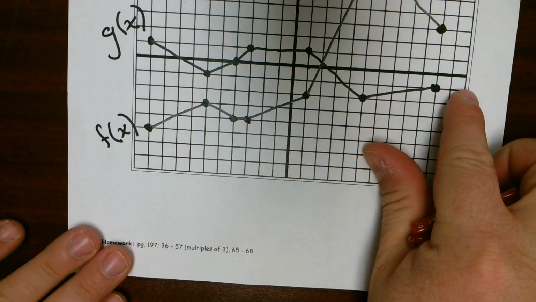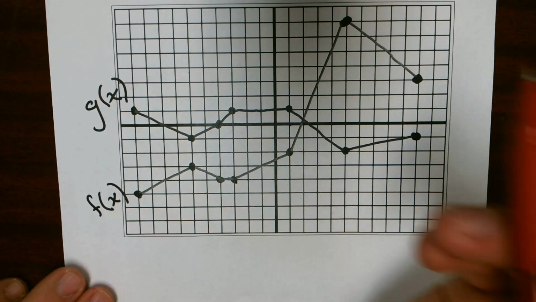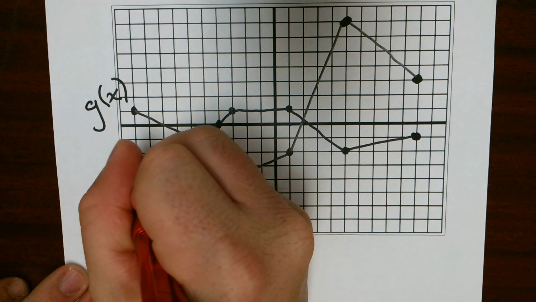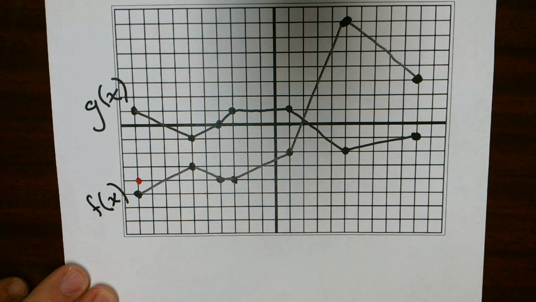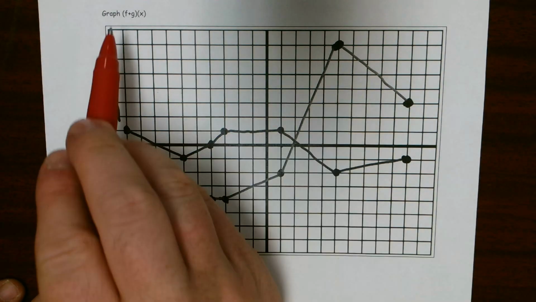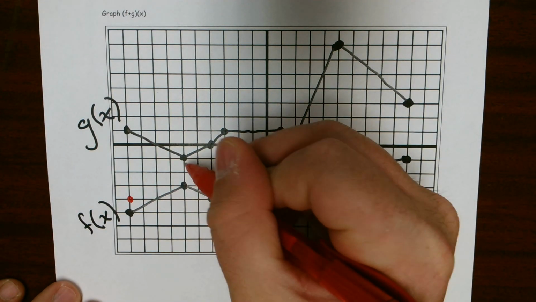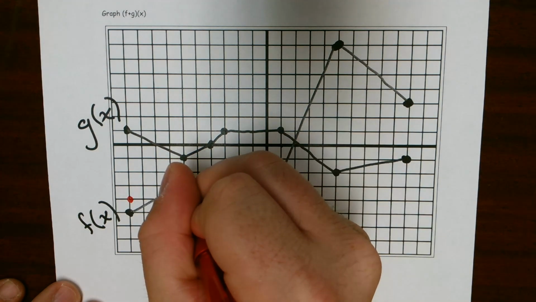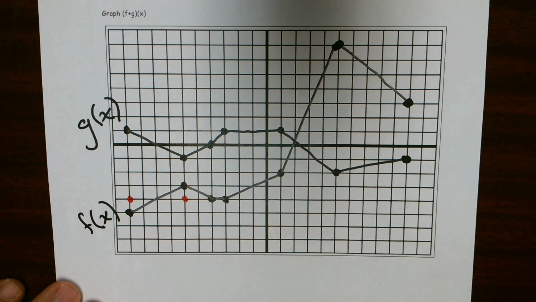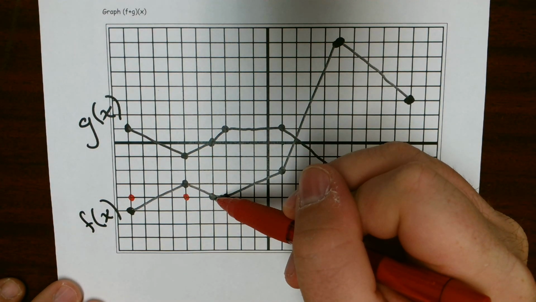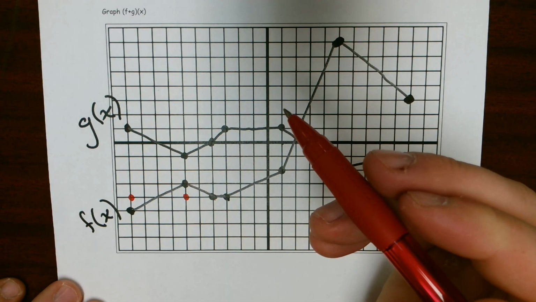Okay, so let's take a look down here at our picture. Here g is 1 and f is -5. -5 plus 1 is -4. Remember, we're being asked to add them together. That's why I'm just taking the outputs and adding them together. -1 plus -3 is -4. Zero plus -4 is -4.